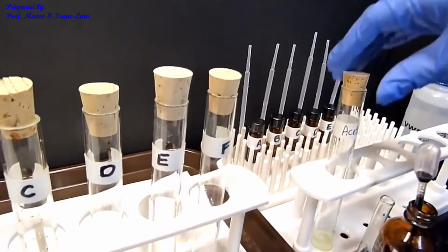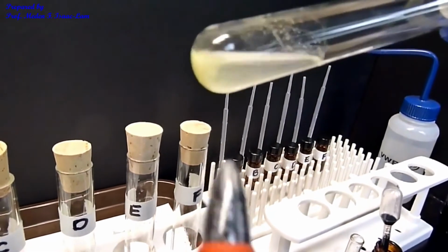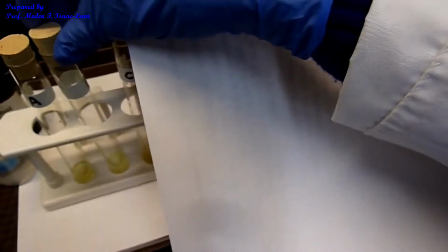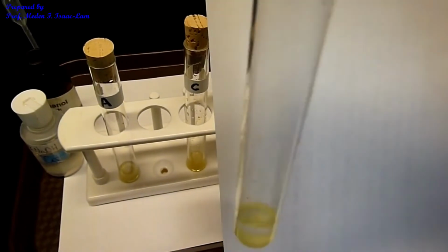So let's go back and compare with acetone again. So this is now the acetone, which is the standard, and you can see the yellow precipitate. And again, this is the acetone. Okay, acetone. And from our results, actually, it's the B sample, B unknown, also has precipitate at the bottom.